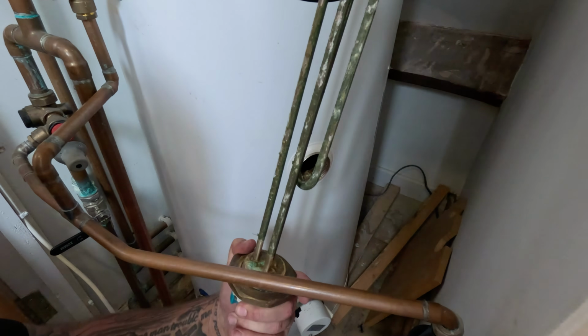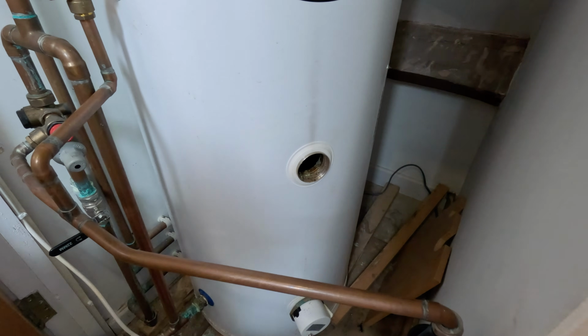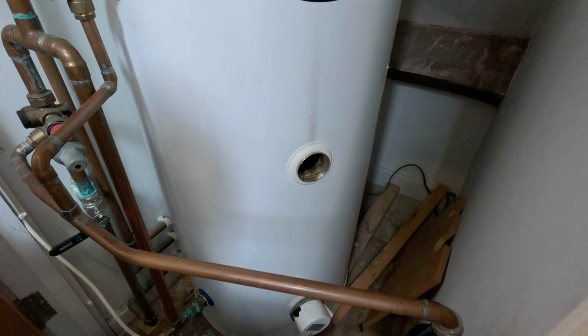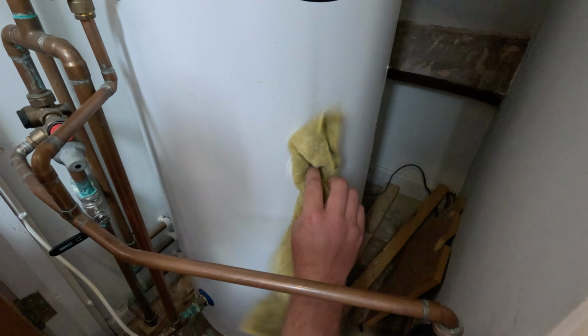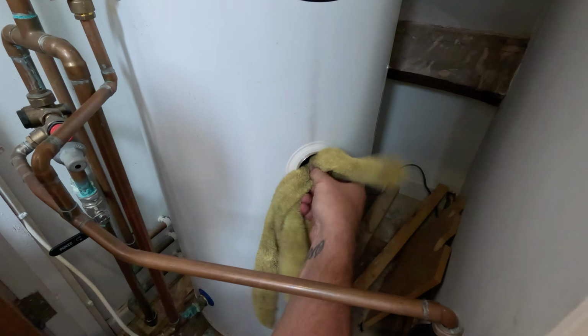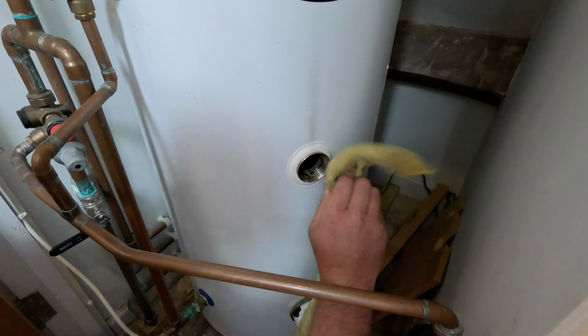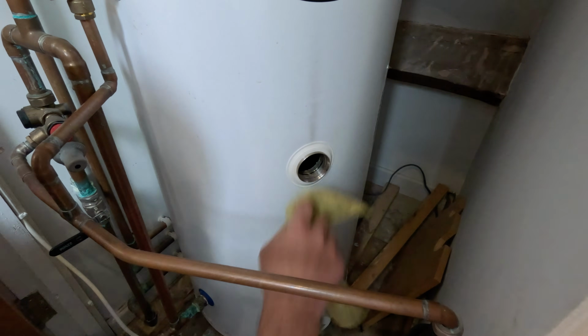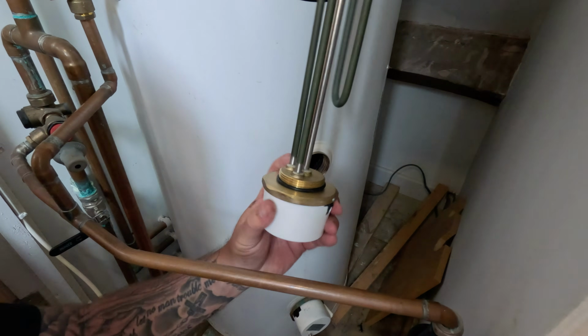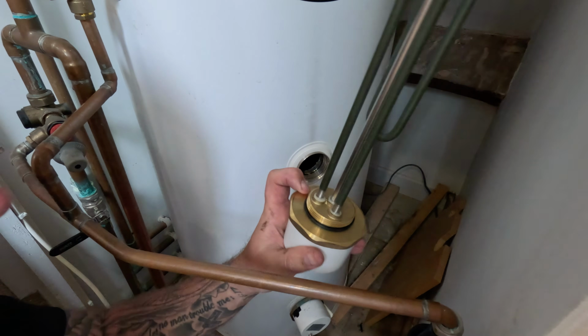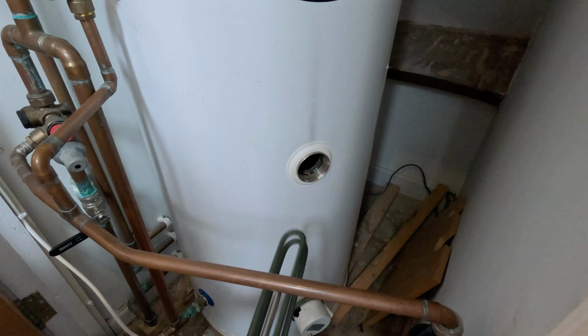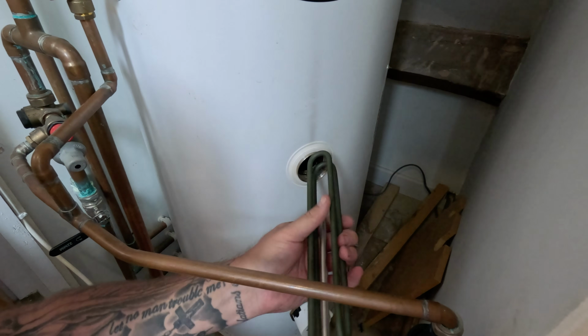Look at that one. We'll have a good look over it in a minute, but we'll have a bit of a clean up around here, and then get the new one in. Now I'm not going to put any paste around this because we've got that rubber washer, so obviously it's got a new heating stat in there anyway.